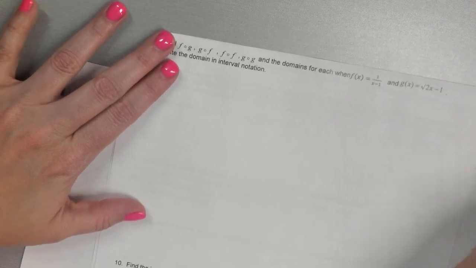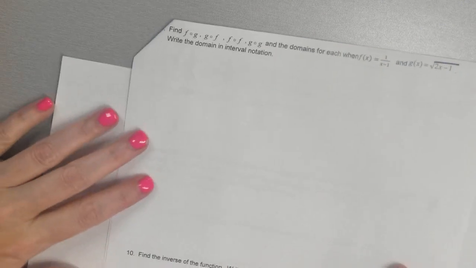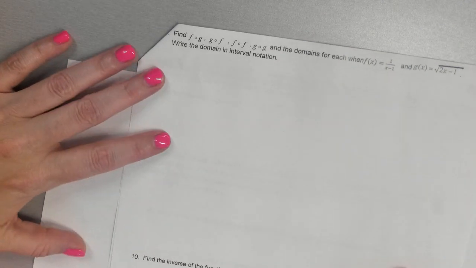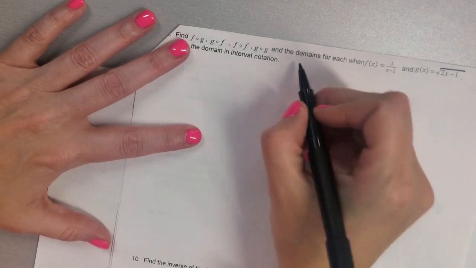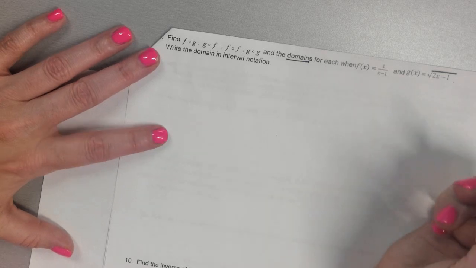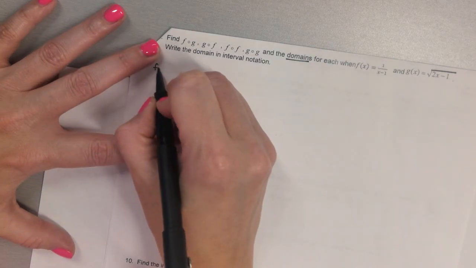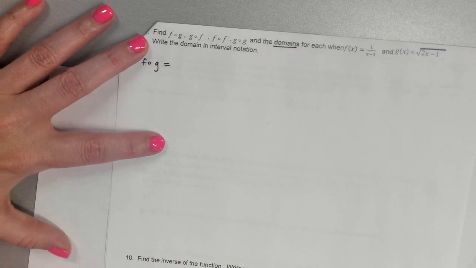All right, so I told you guys yesterday, remember that got cut off, and we have to do that. All right, so you have to find f of g, g of f, f of f, g of g, and the domains, okay, when you're given these values for f of x and g of x. So for f of g, you're plugging g of x into f of x.